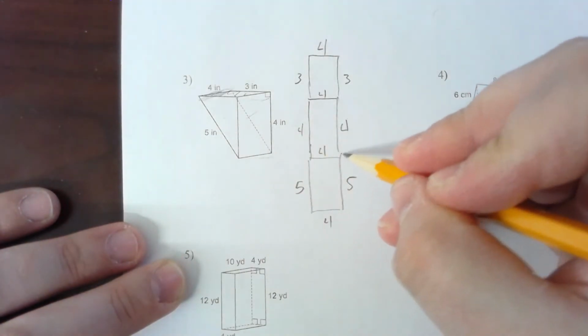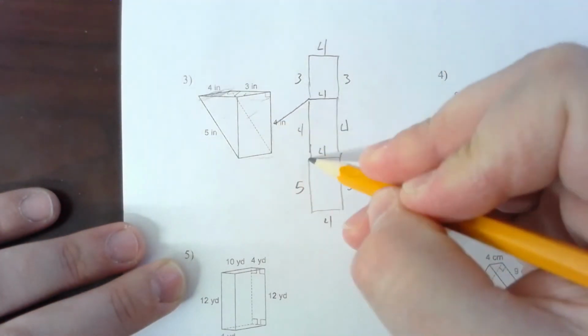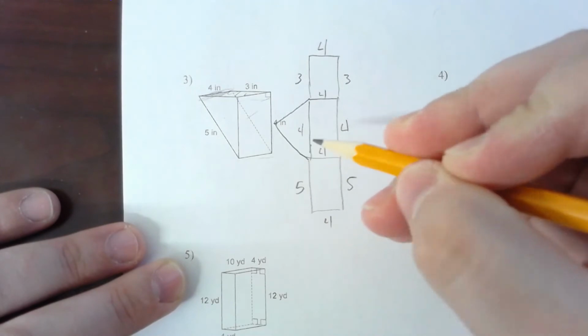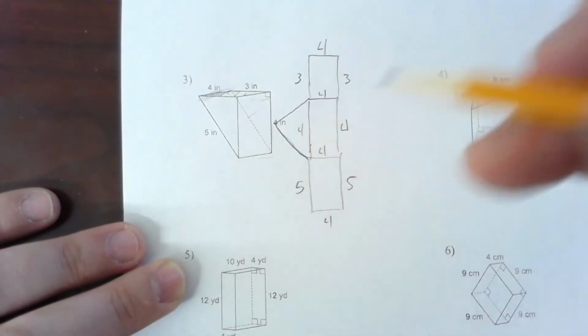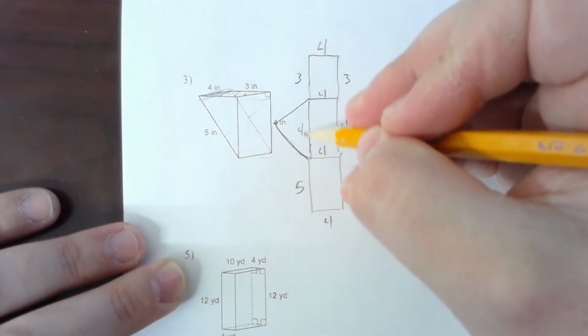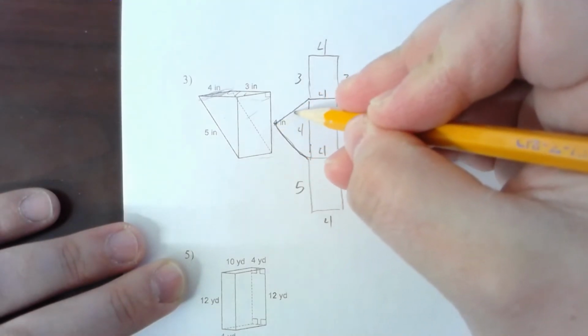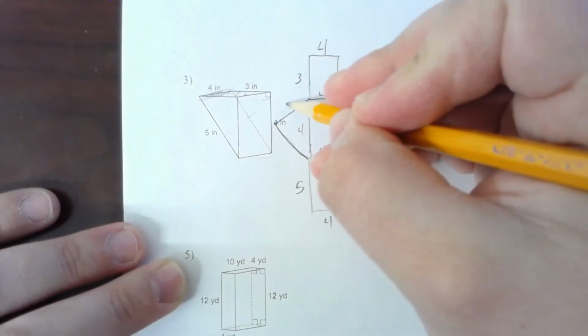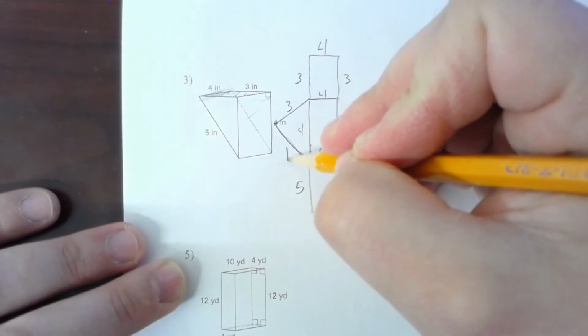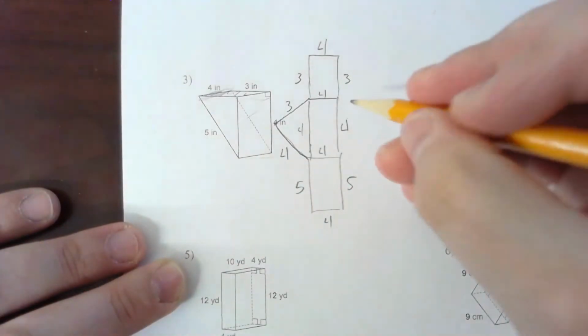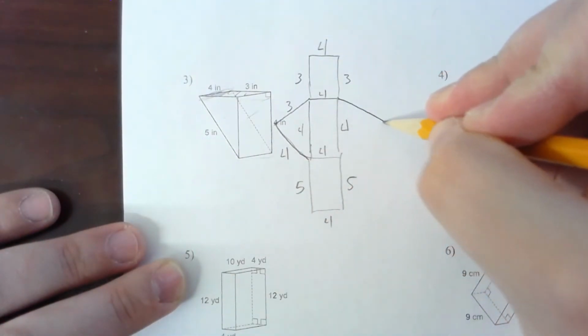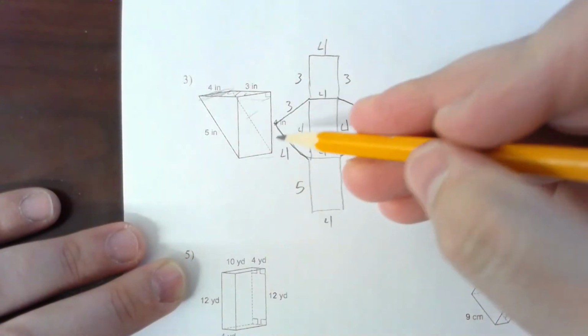And then I've got two triangles that come off from them. I've got this one right here, and I know that this length is going to be, let's see, is that going to be 3? And this side's going to be 4. And then this triangle over here, are they going to be the same size? It looks that way.